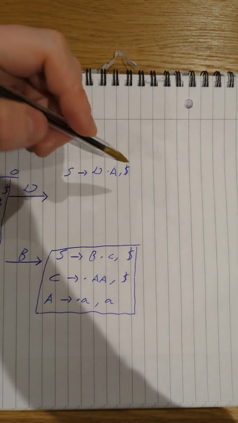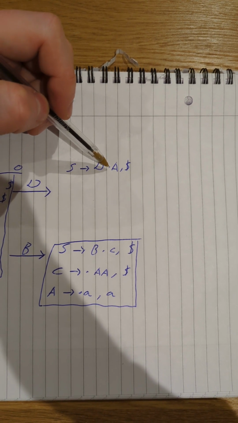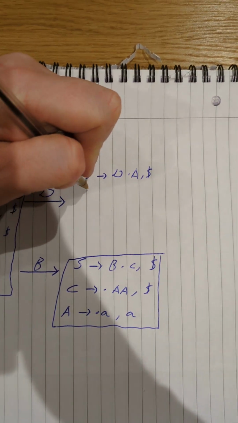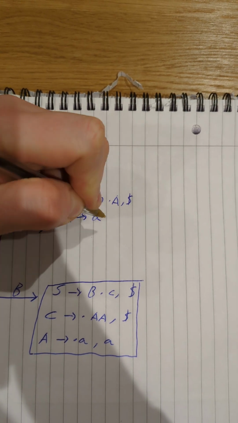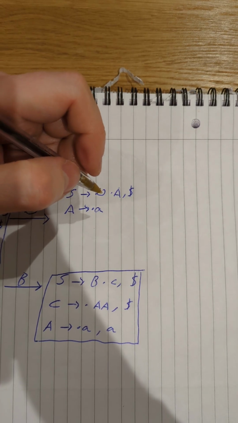Then we have to do our expansions or closures. Is the dot in front of a non-terminal? It is. It's in front of A, so that's going to go A to A. So we have to include that. A goes to A. Okay, then the look ahead symbol is here.